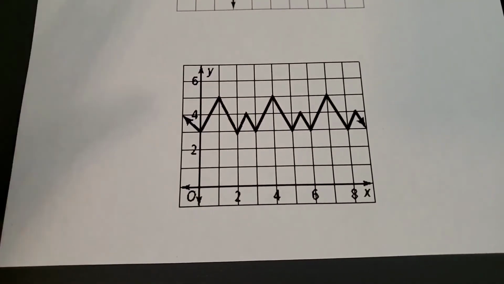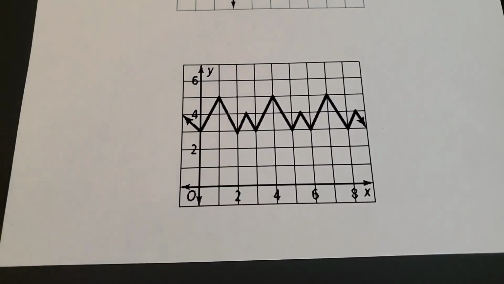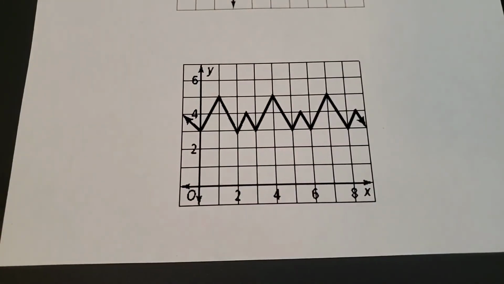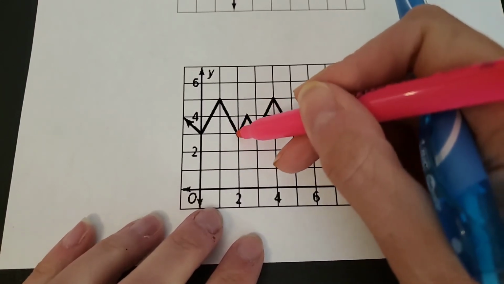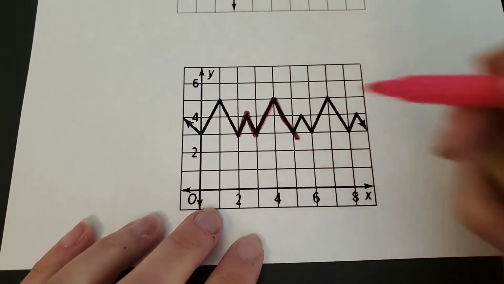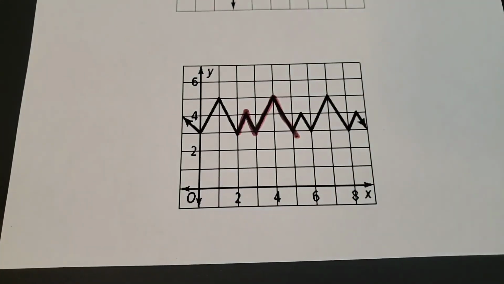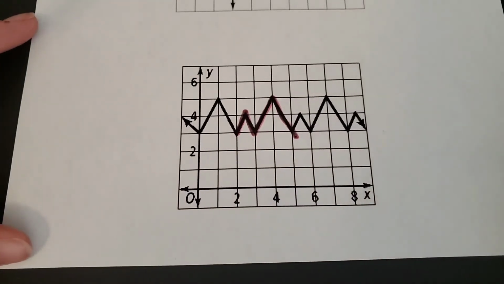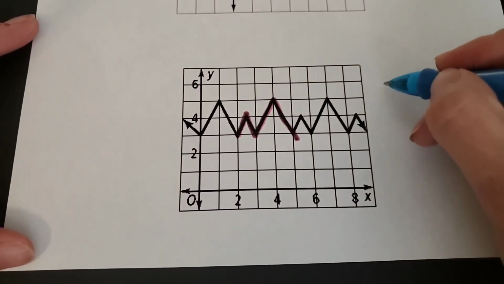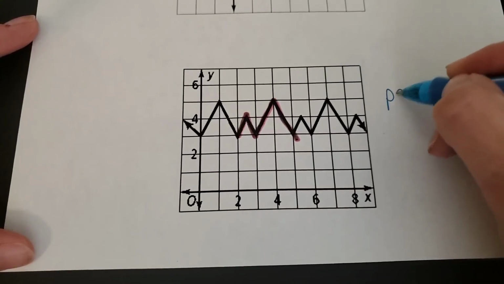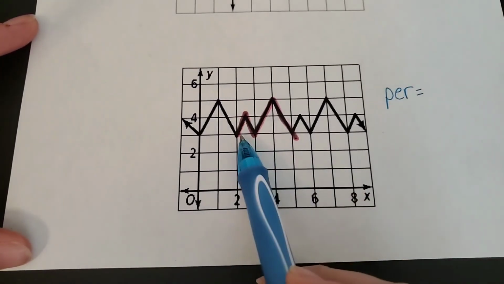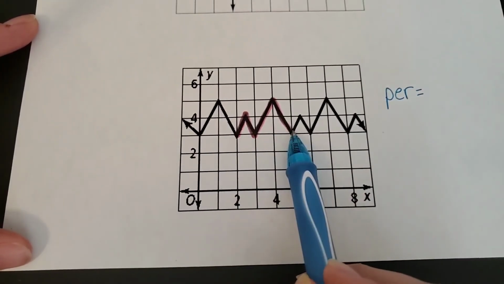All right, last example. Is this periodic? It is. We've got the same pattern repeating itself. Little, big, little, big, little, big. These are like a nice mountain range there. It is periodic. What is the length of 1 cycle? That goes from 2 to 5.